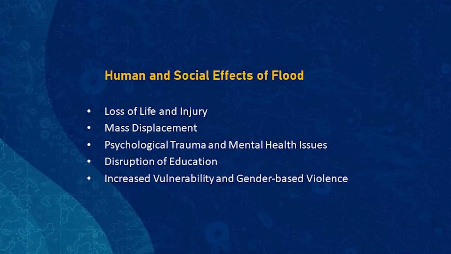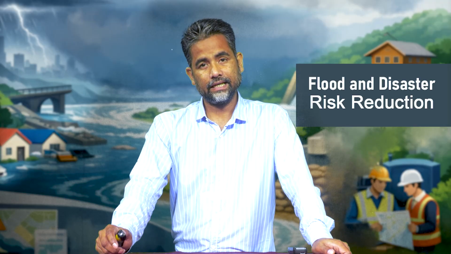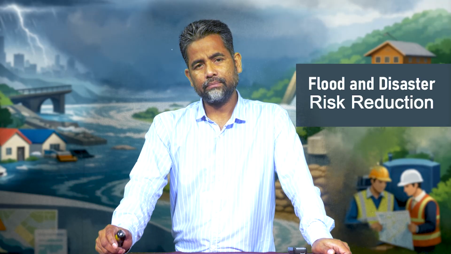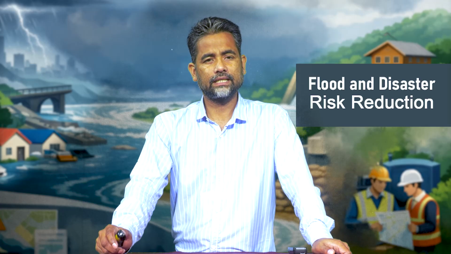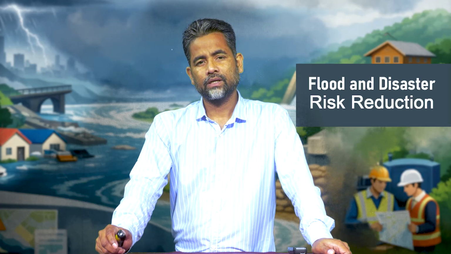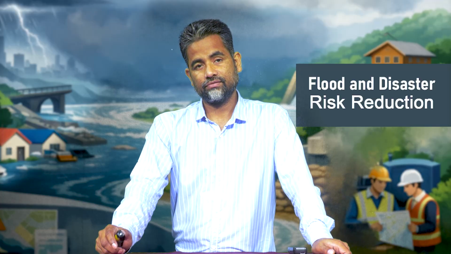Mass displacement. Millions of people are displaced every year, forced to leave their homes and live in temporary relief camps or with relatives. Displacement can be short term, days to weeks, or long term, such as permanent migrations, disrupting family structures, social networks, and community life.